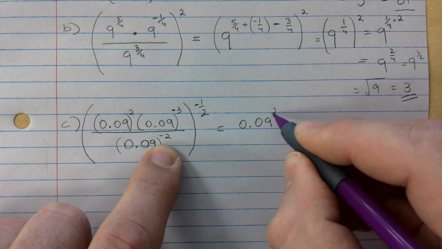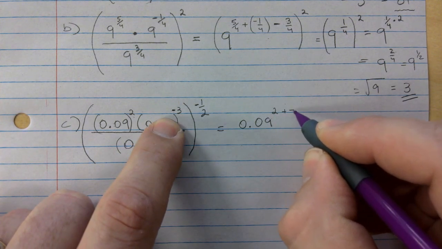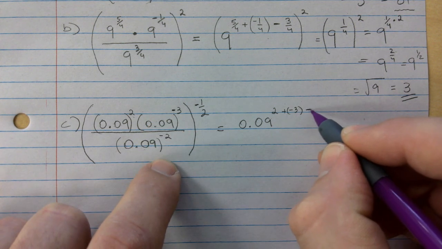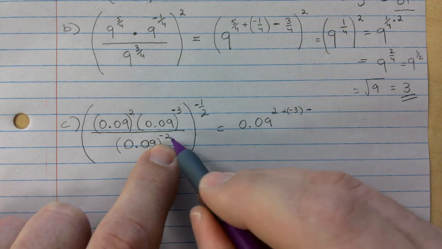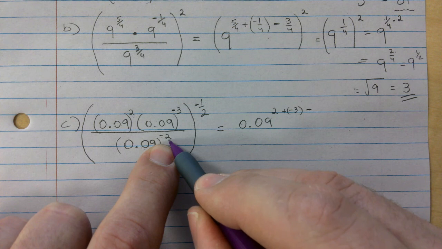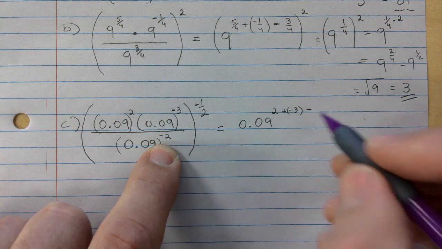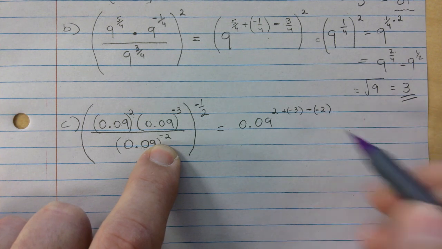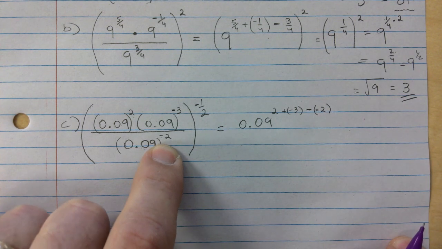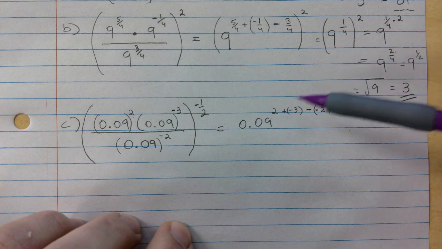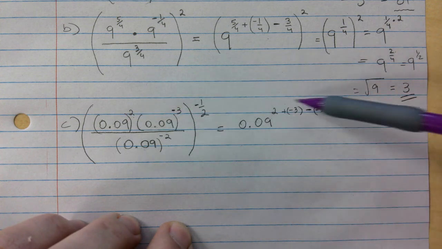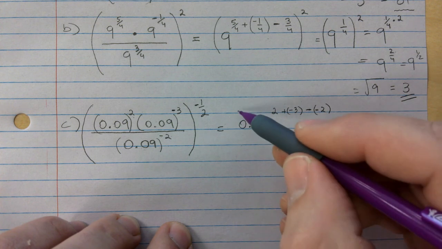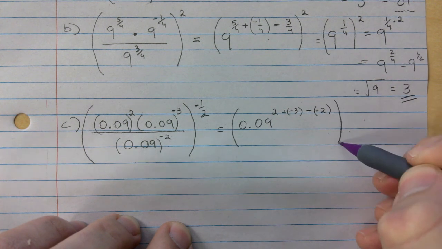So you go 2 plus -3 minus, what happens here? What's the exponent in the denominator? It's -2, right? So you have to make sure you take that into account, because it's always top minus the exponents in the denominator. All of this to the -1/2.